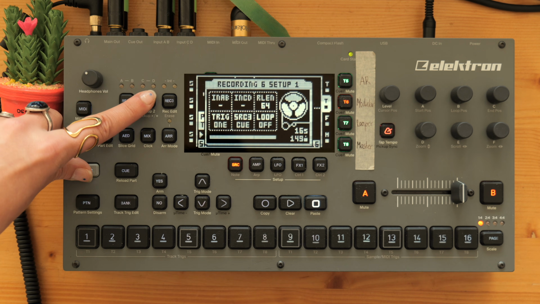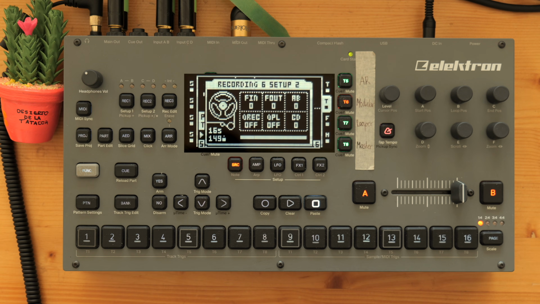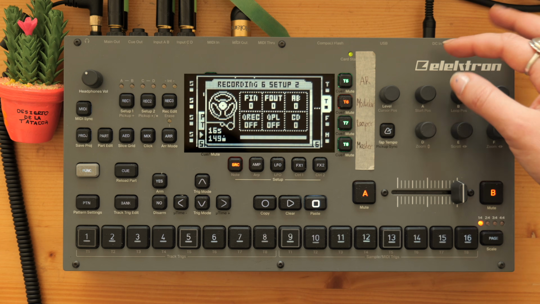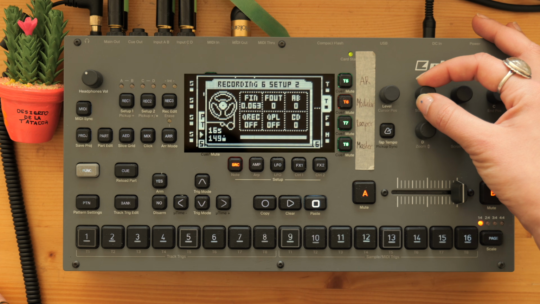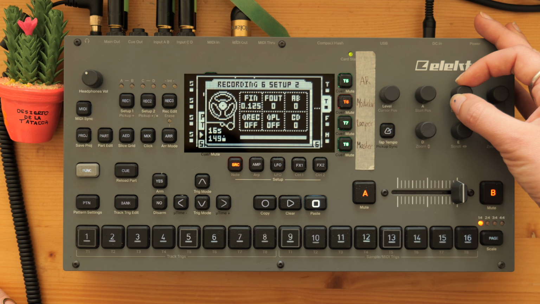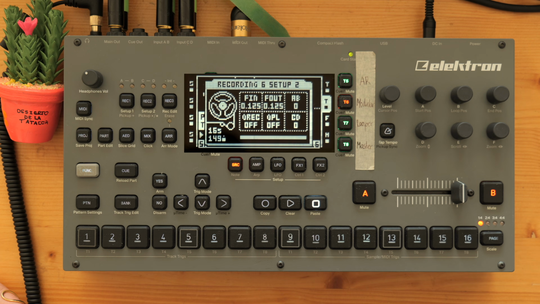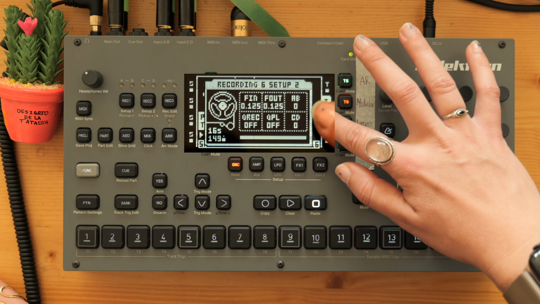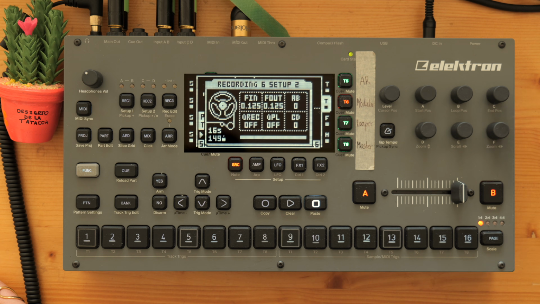Now let's have a look in the recording setup 2. There you can find in the beginning the fade-ins and fade-outs. You can set them up in sequencer steps. I like to have them at 0.1 to 5. Then you've got the direct monitoring levels from inputs A, B, and C, D. This sets how much of the live loop you hear while recording. So adjust it if you don't want to hear double.